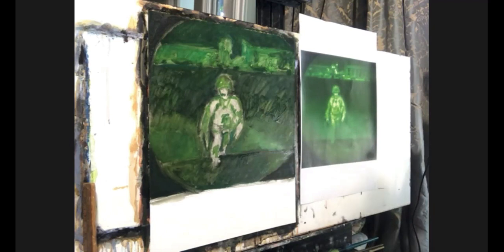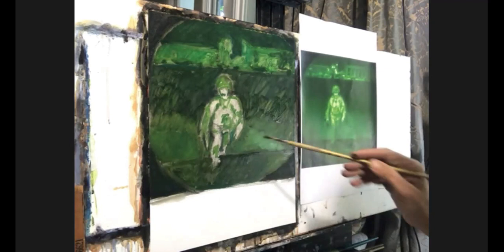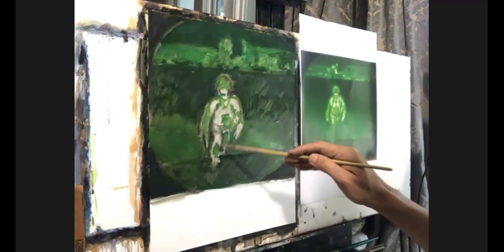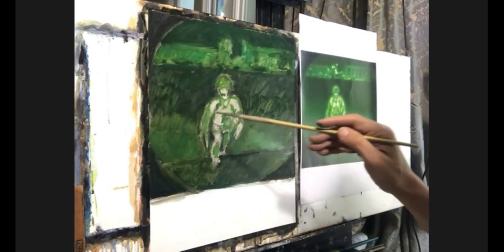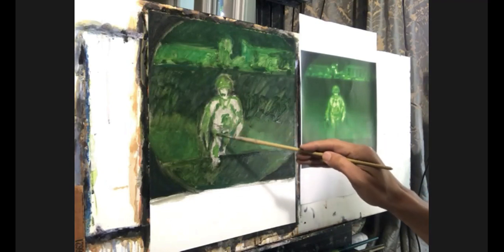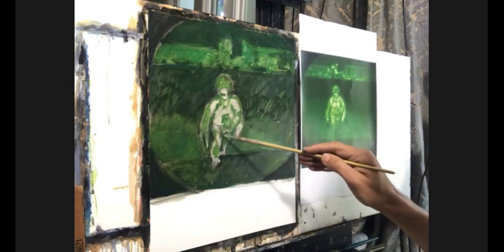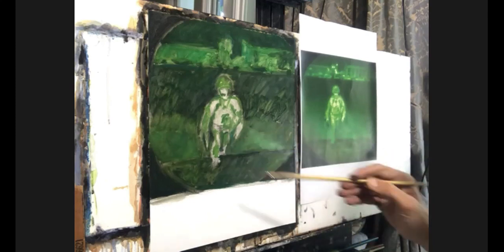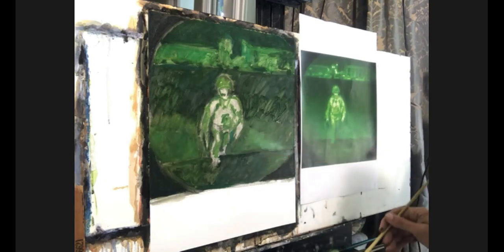I'm sorry, the Luc Tuymans painting of the soldier. It's pretty ridiculous from a technical point of view. It just feels like the Wizard of Oz. What's the Tin Man up from the Wizard of Oz? So it's just pretty ridiculous. But hey, I mean, I like the process. So it is what it is. That's it. Take it or leave it.